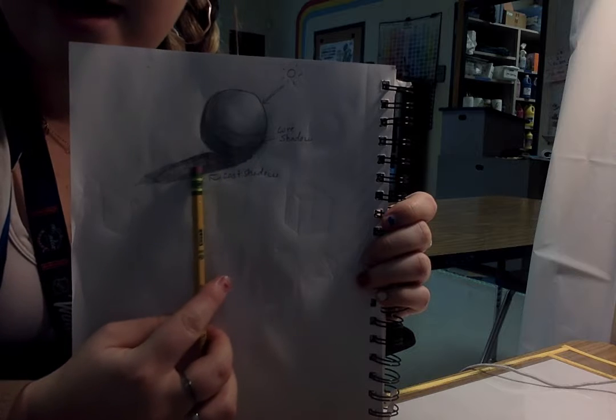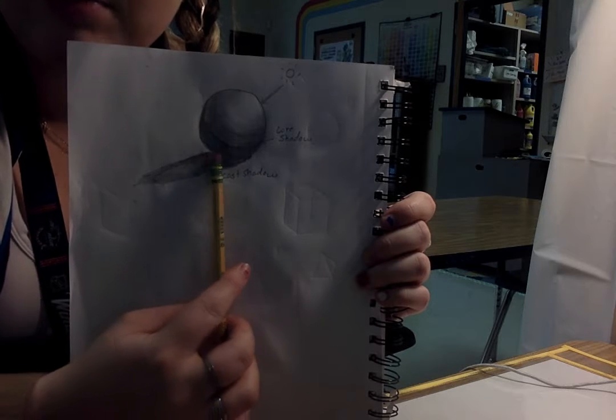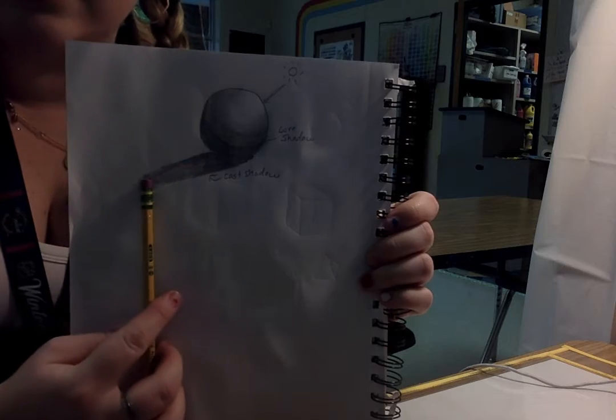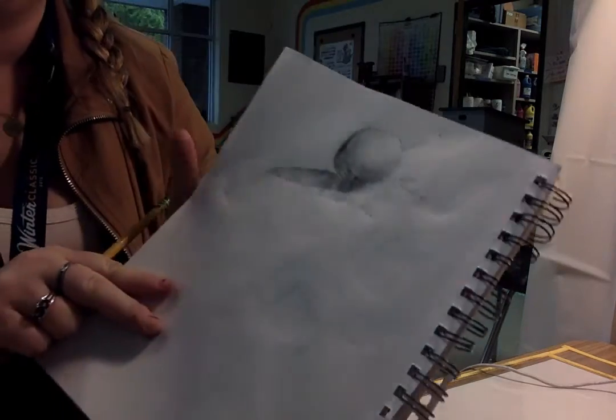Then I created a cast shadow. It is darker underneath my shape because the shape is blocking the light, and then gets lighter as it goes further out. That would be my sphere.